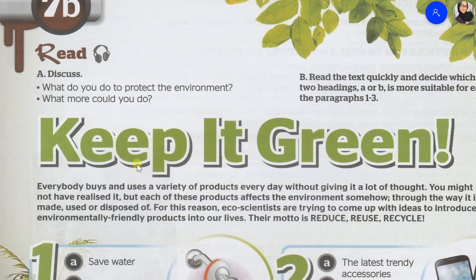Before we start, let's discuss these questions first. Okay, number one, what do you do to protect the environment? Well, I personally recycle all of the recyclable items in my house. I recycle, and also I reduce plastic usage. Yeah, basically I reduce using products that involve plastic in my household.